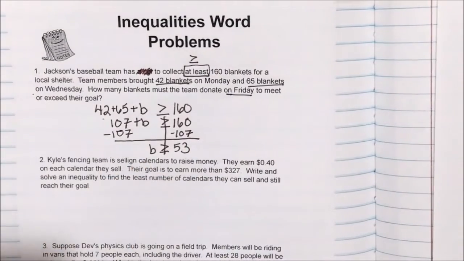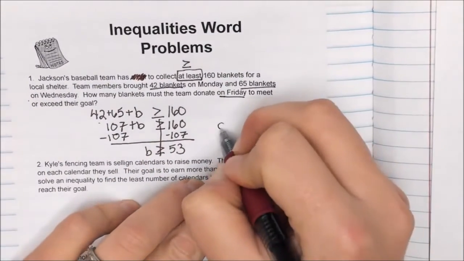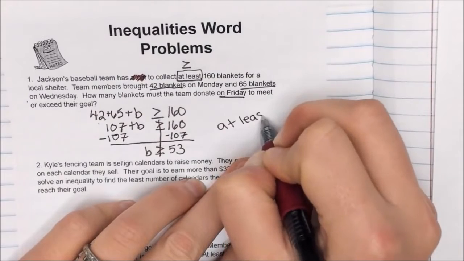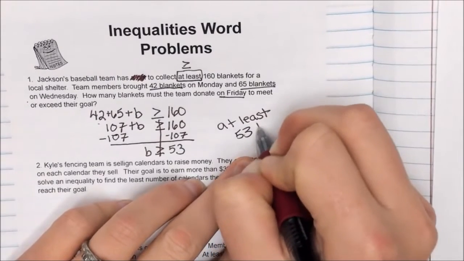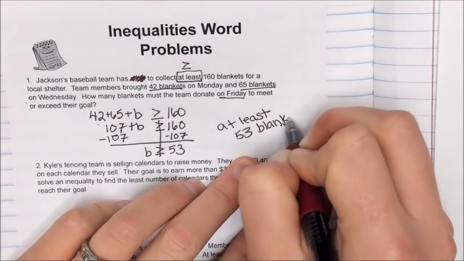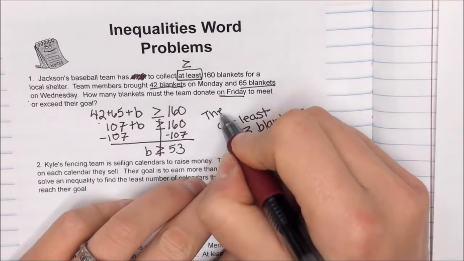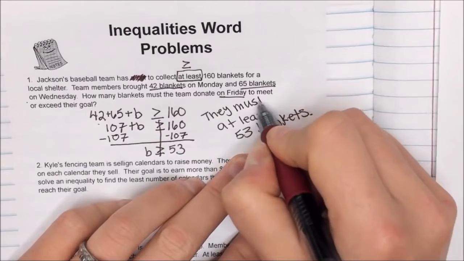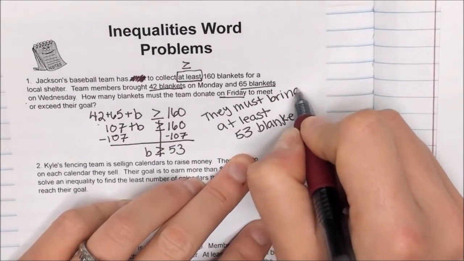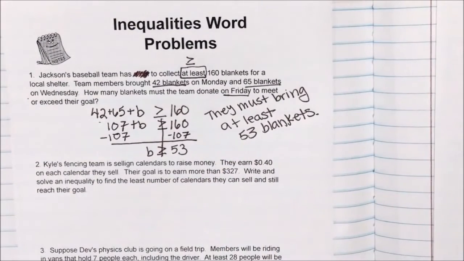So the answer to this word problem would be at least 53 blankets. Let's answer that in a complete sentence. They must bring at least 53 blankets.